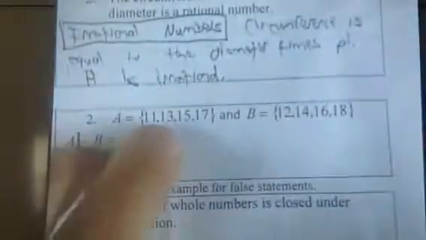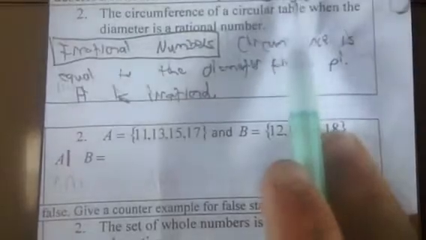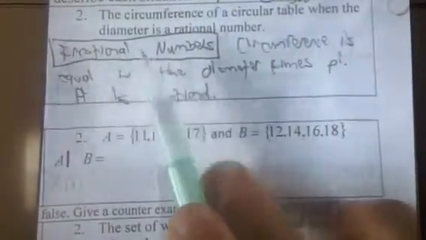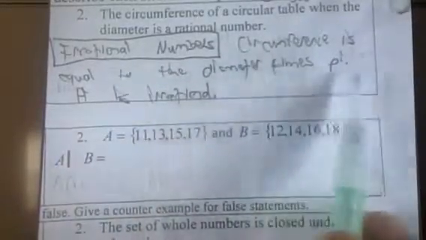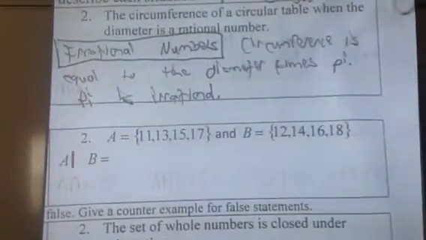So because pi is an irrational number, we know that whatever the diameter is, whatever this d is, when you multiply it times pi, you're going to come out with an irrational number. So irrational numbers, because circumference is equal to the diameter times pi, and pi, let me write that where you can read it, pi is irrational.